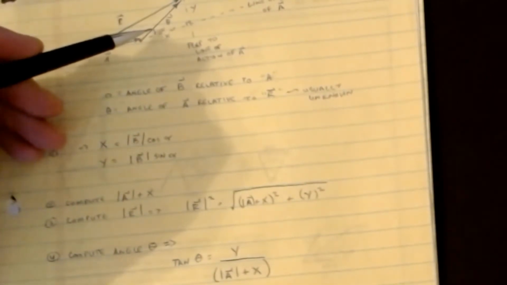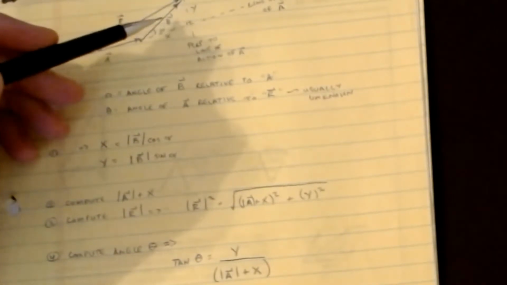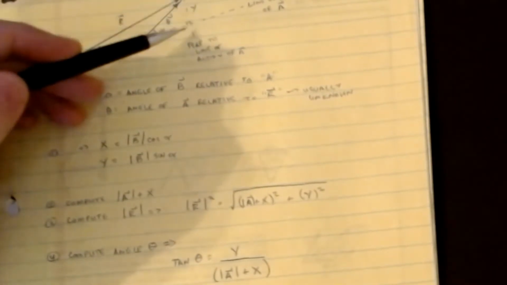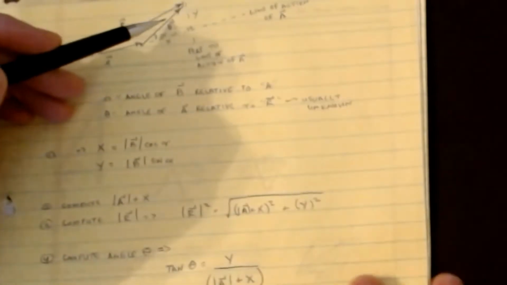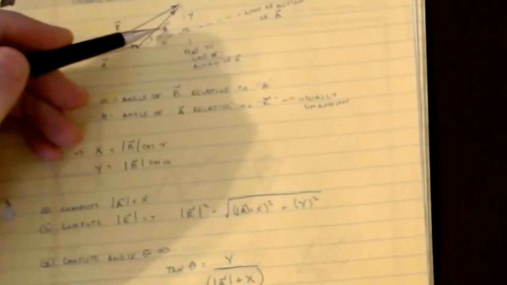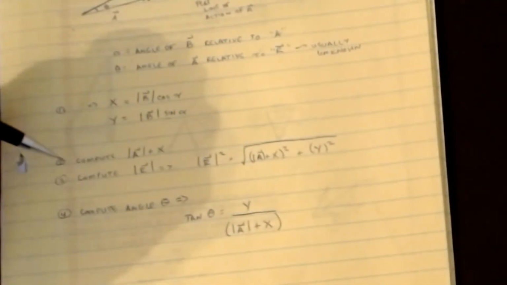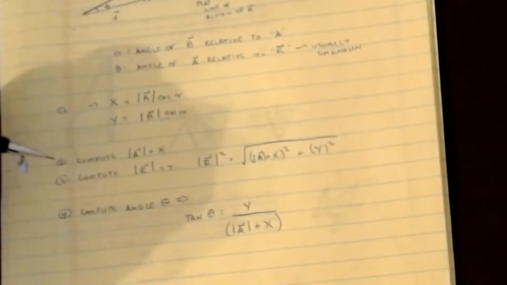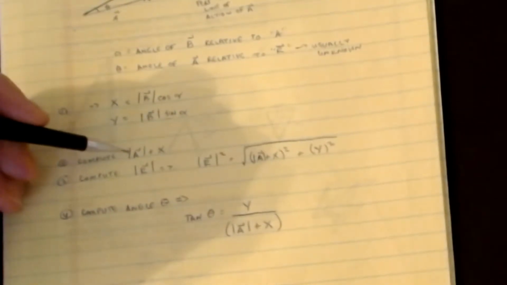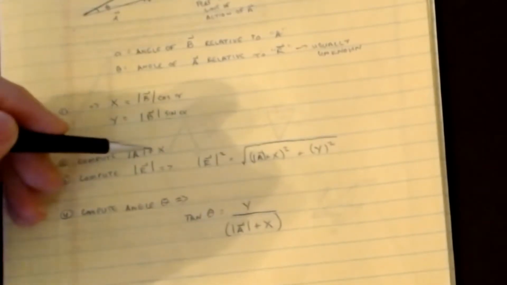Well, we can come up with some basic properties using basic trigonometry, because again, this is a right triangle. The distance B would be the hypotenuse of that right triangle, so B times the cosine of alpha would be that quantity x. And then y is equal to B times the sine of the angle alpha, that is this angle right here. Okay, and so what we can do is, if I know the angle alpha, we can always compute the magnitude of the A vector, plus that x quantity.